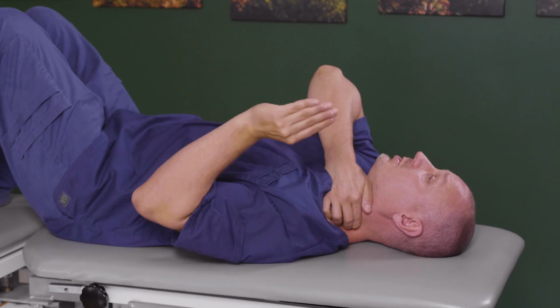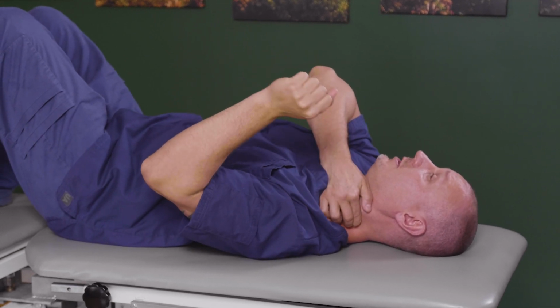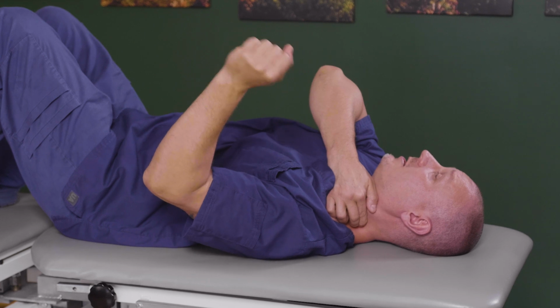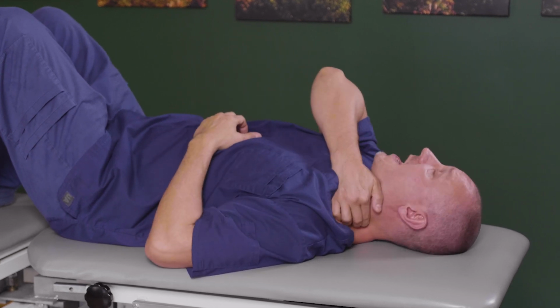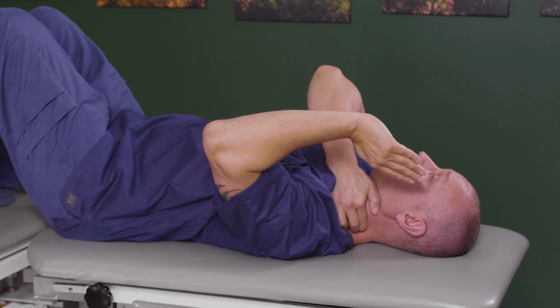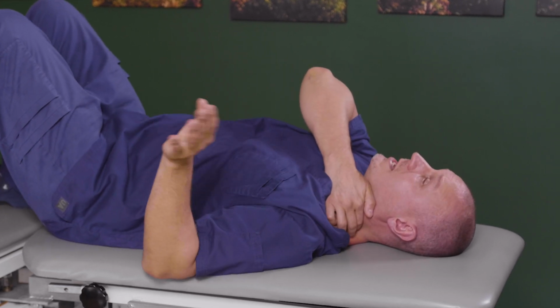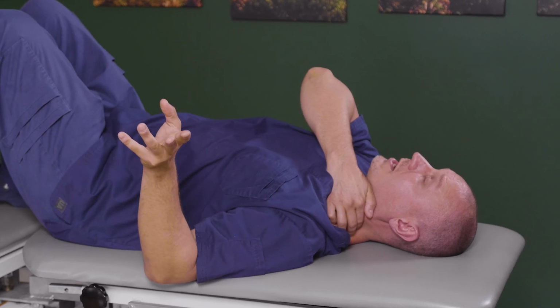If you push your head back into the table, you can contract the muscle via autogenic inhibition and then relax. When you push your head back into the table or floor or ground, you'll feel that muscle contract, and then you know that you're on the right structure.